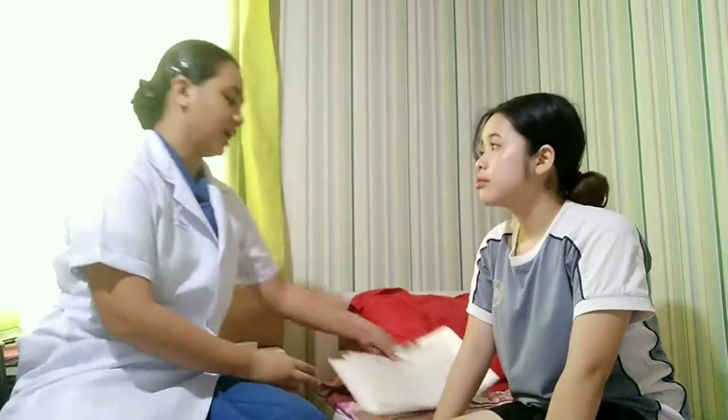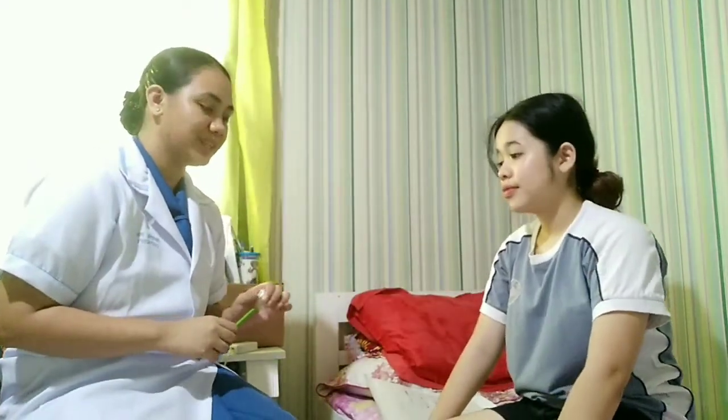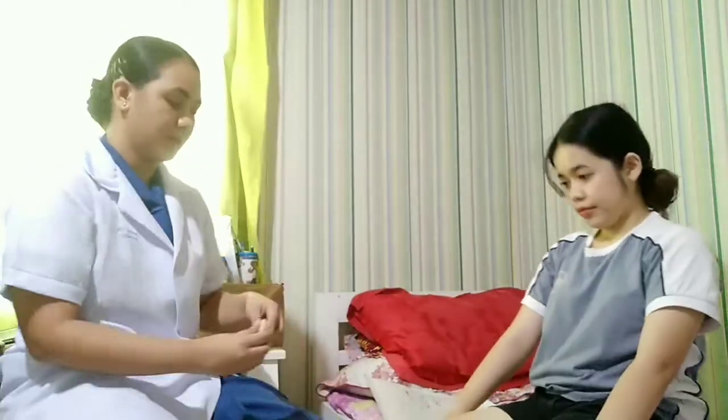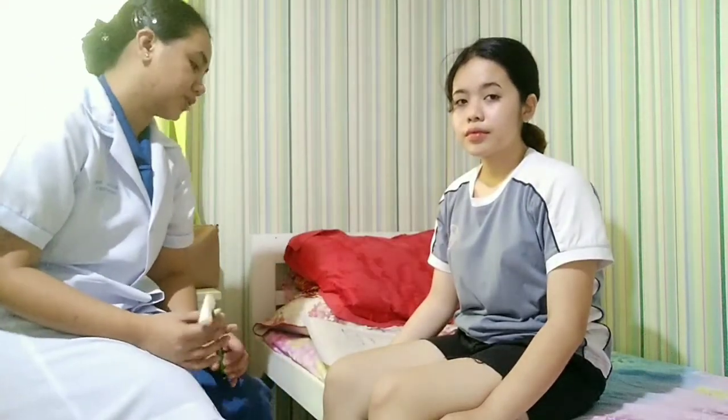So here I have an improvised reflex hammer, sorry for this. Ma'am, I'm going to reflex your tendons po ma'am. Let me adjust the camera. So we adjusted the camera, and I'm going now to reflex the tendons of the patient.